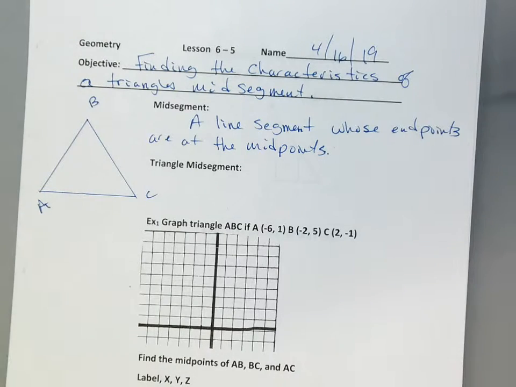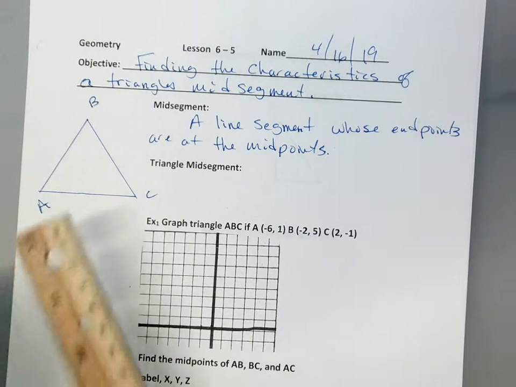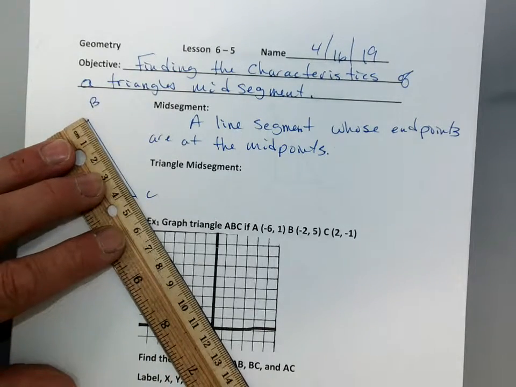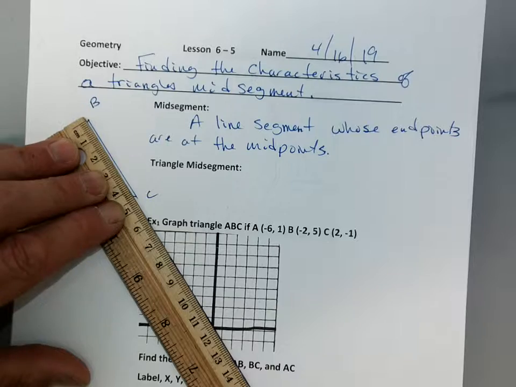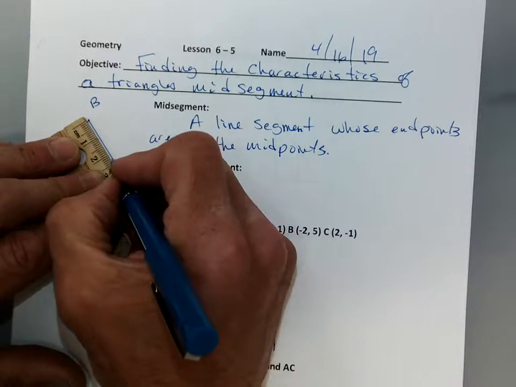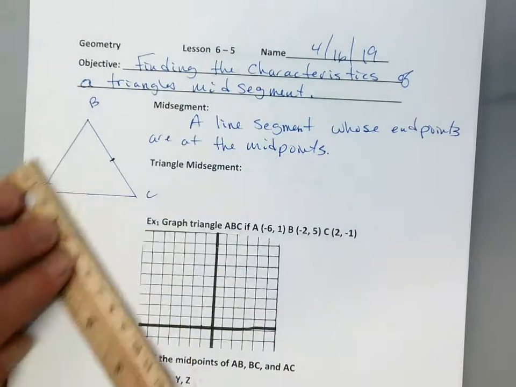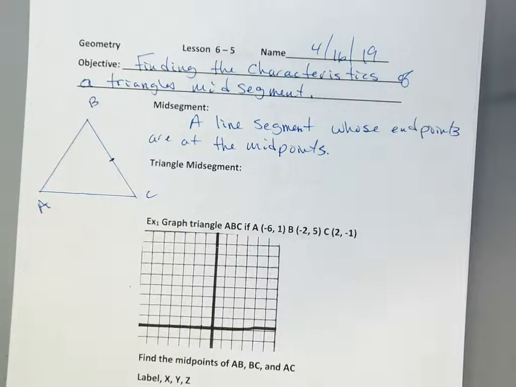Now, to get a mid-segment, I'm going to use my ruler. You don't have to do that, but I'm going to do it for a little bit of accuracy. I'm going to actually find the middle. It looks like about 4.4 here for me. So half of that would be 2.2. So that's my midpoint. I'm going to label that X.